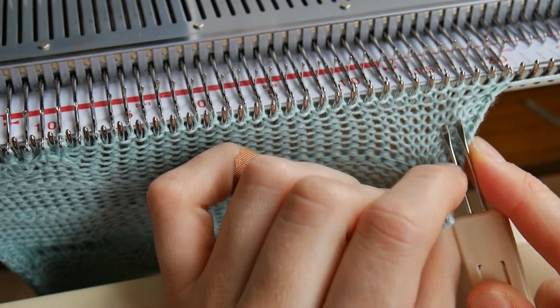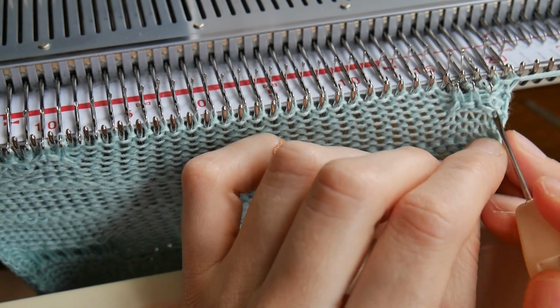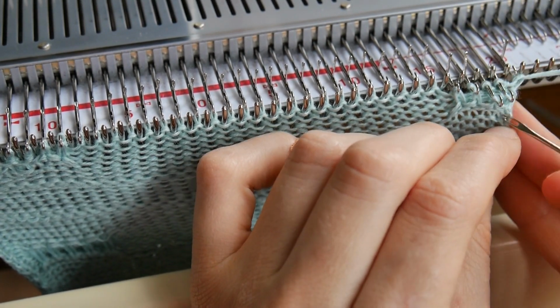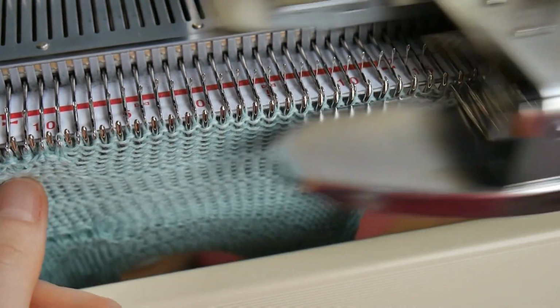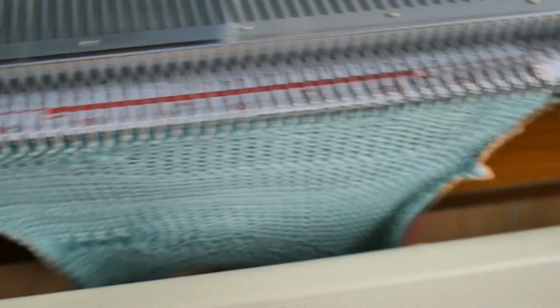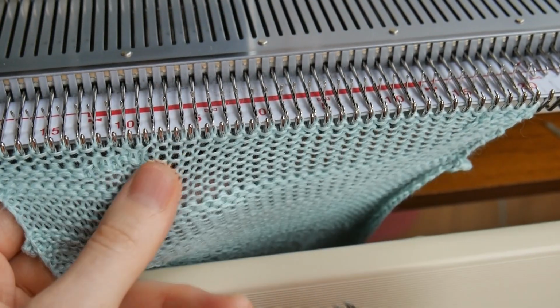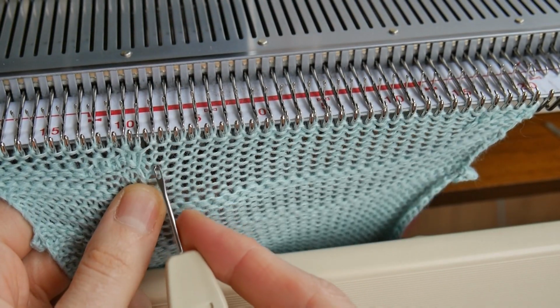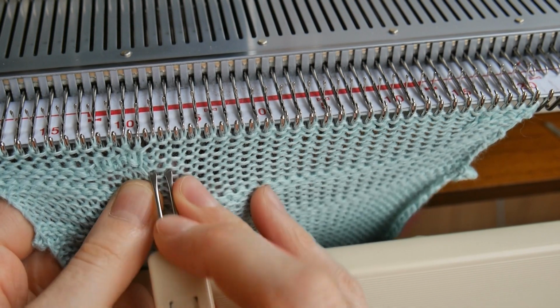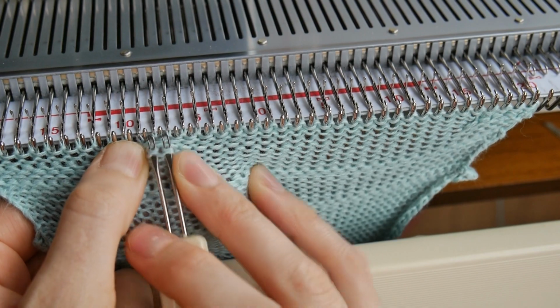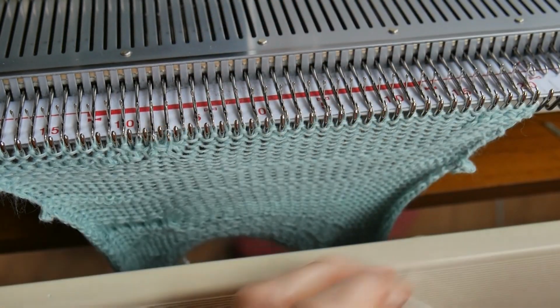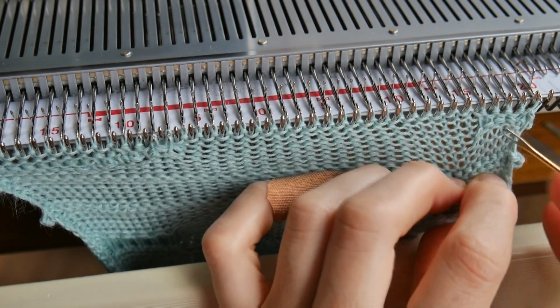I'm going to start from the other side, a new ripple, and then with every row I will move 2 stitches to the left or to the right, and they will eventually meet up. I'm just having a play here, picking up 2 stitches and then sometimes more than that. It is all entirely up to you, just have a play and see what you can create.